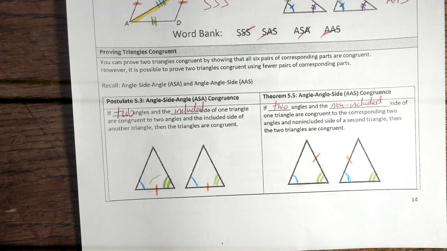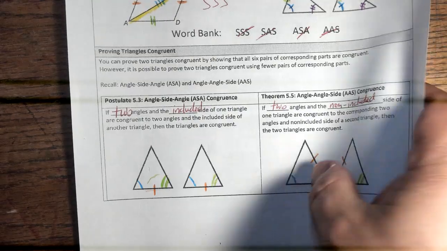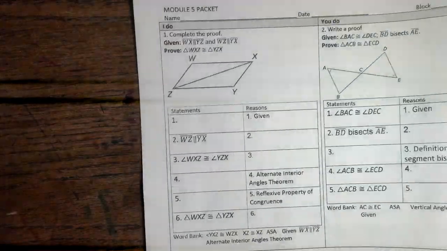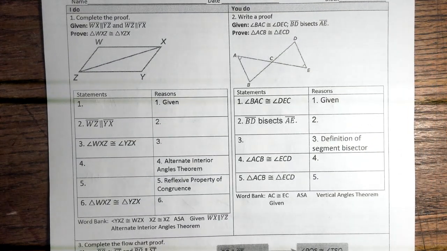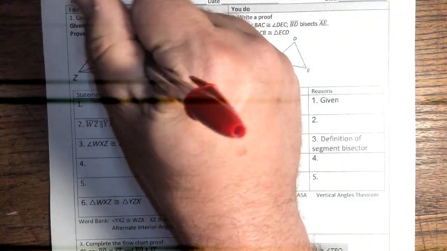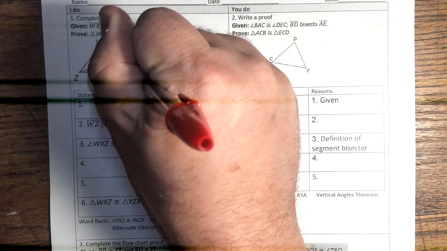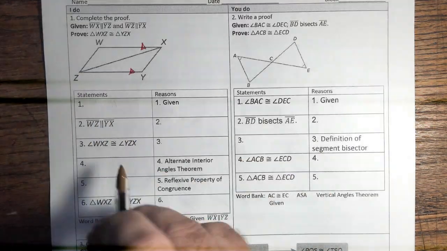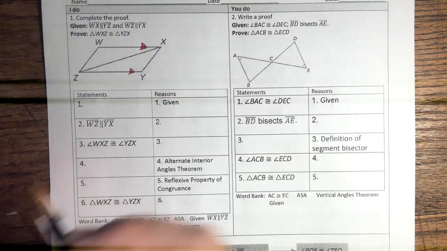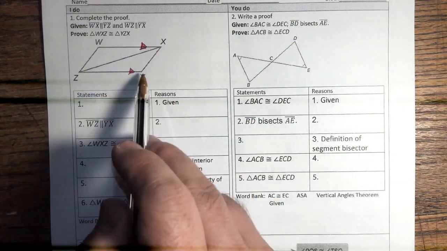Anyway, page 14. Let's flip over to page 15. Okay, page 15. Number 1 at the top left is the I do. Complete the proof. Given: WX is parallel to YZ, with a little arrow in the line, not at the end of it, and WZ is parallel to YX.